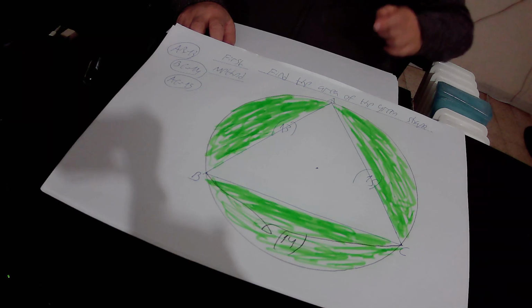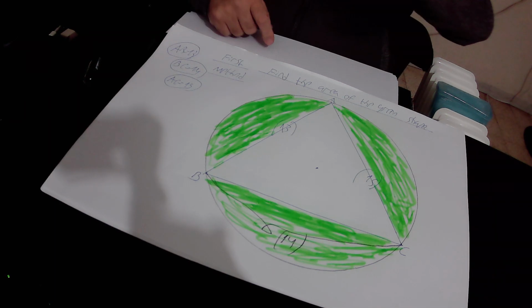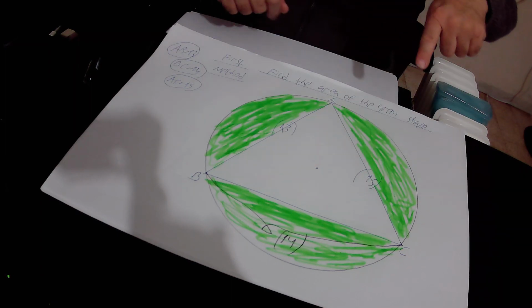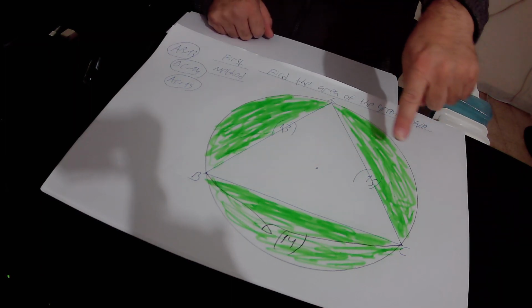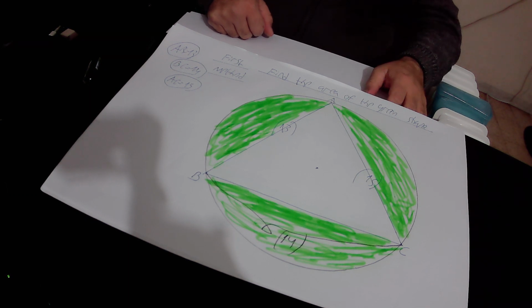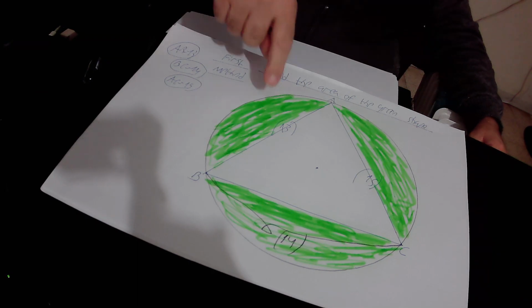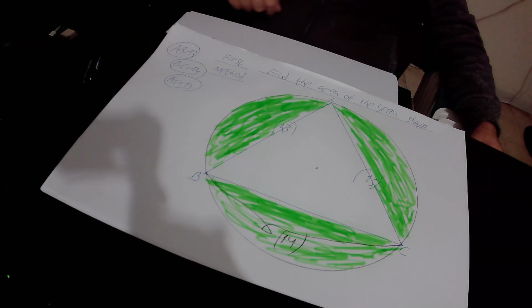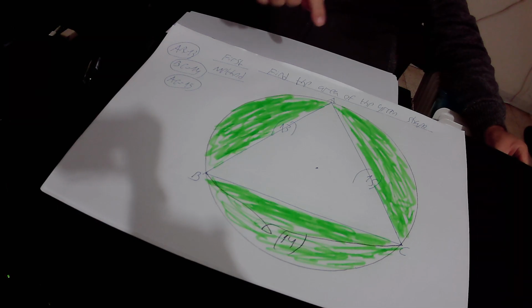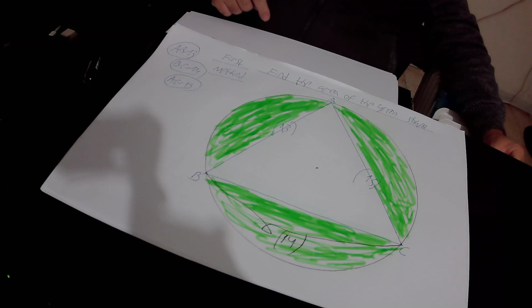We also know that side AB of this triangle equals 13 units. Side BC equals 14 units. And side AC of triangle ABC equals 15 units in its length. Again, our mission is to find the area of this green shape. From the drawing, it is obvious that the area of the green shape equals the area of the circle minus the area of triangle ABC.